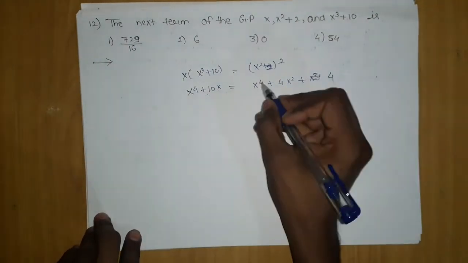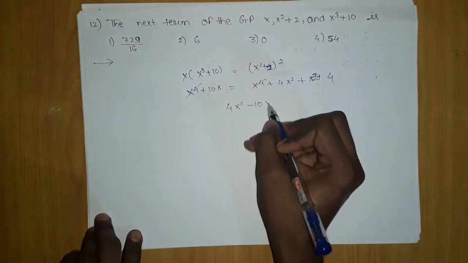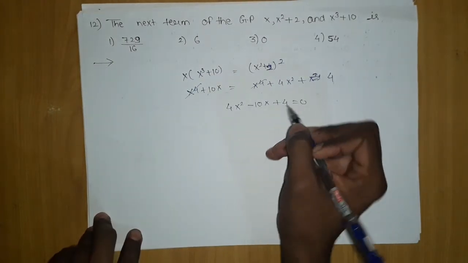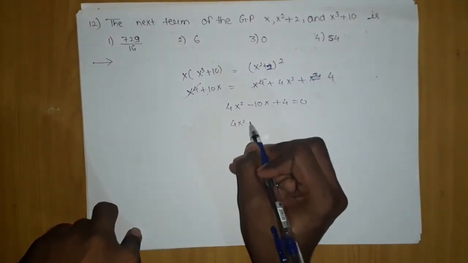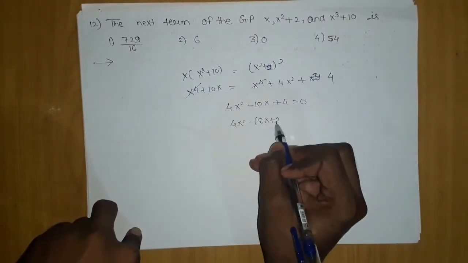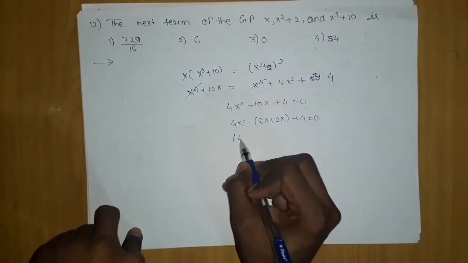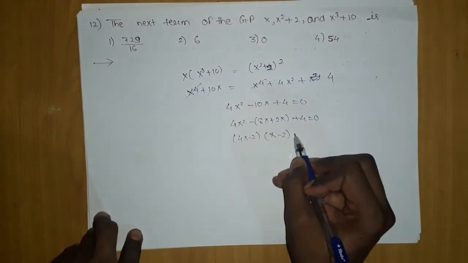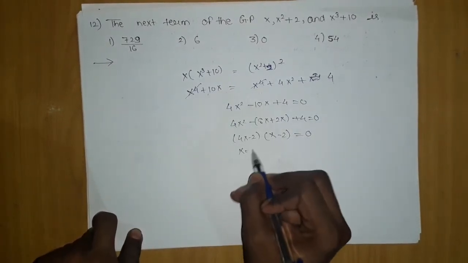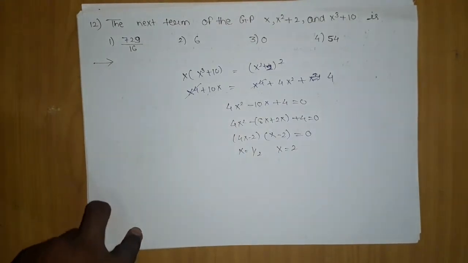Now this will cancel out. We are going to get 4x square minus 10x plus 4 equal to 0. If we simplify this, 4x square minus 8x minus 2x plus 4 equals 0, giving me 4x minus 2 into x minus 2 equals 0, finally giving me x equals 1 by 2 and x equals 2. So these two values of x are possible.